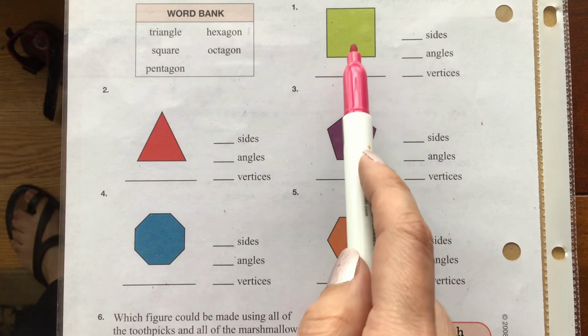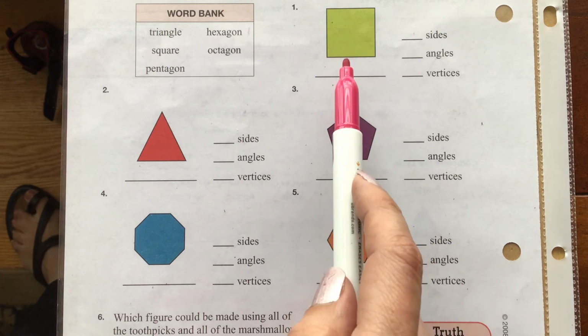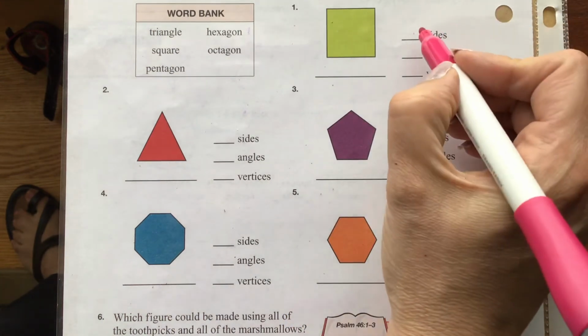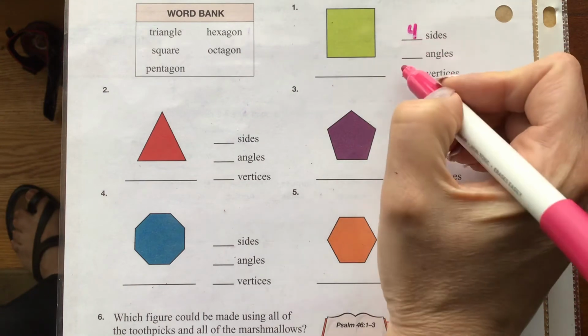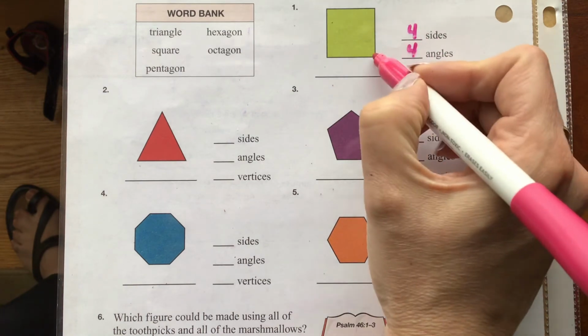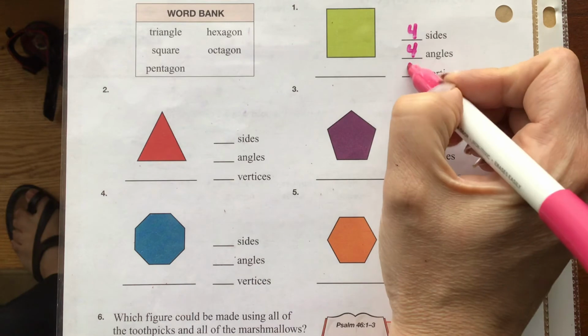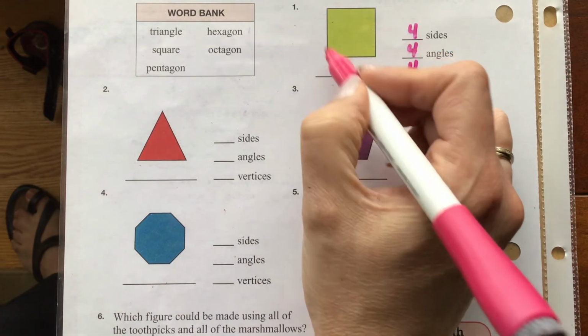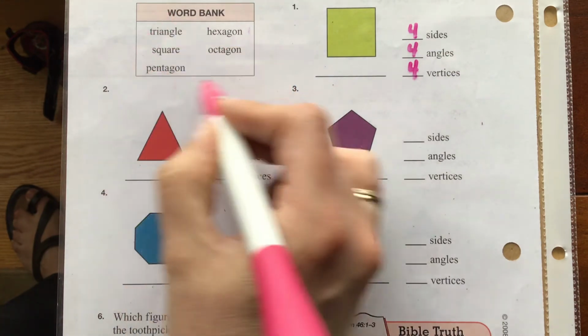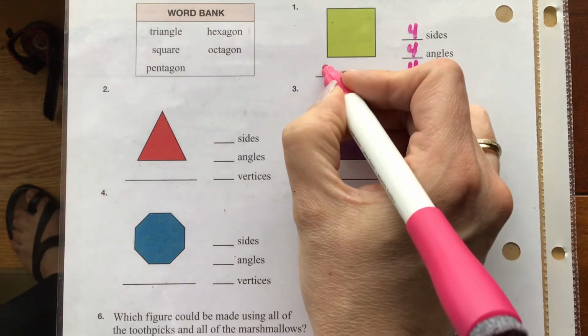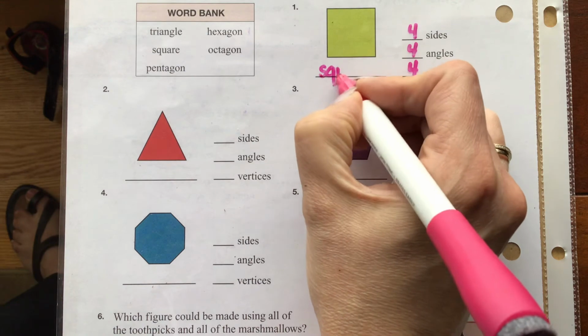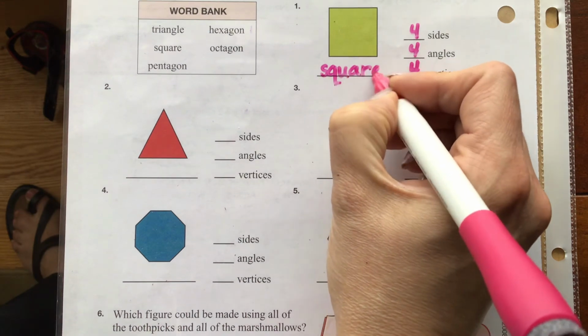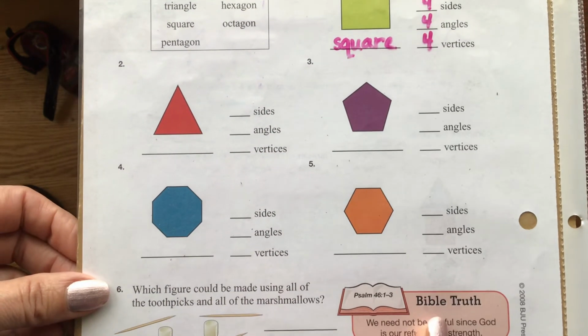We want to know, what do we call this shape? Well, how many sides does it have? It has 4 sides, it has 4 angles, and it has 4 vertices. And notice that all the sides are exactly the same length. So which would we call this? Right, a square. You guys, I'm sure everybody got that one as well.